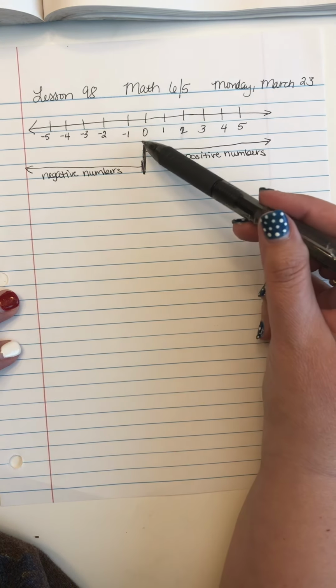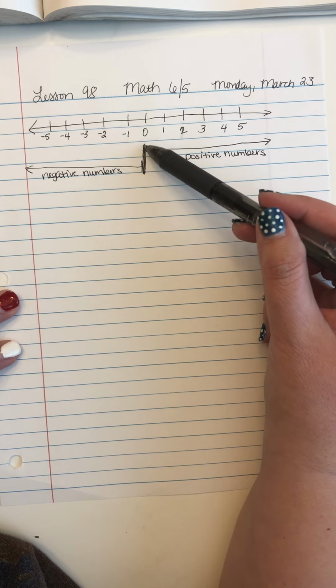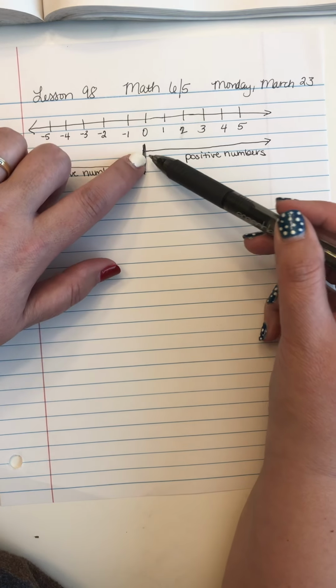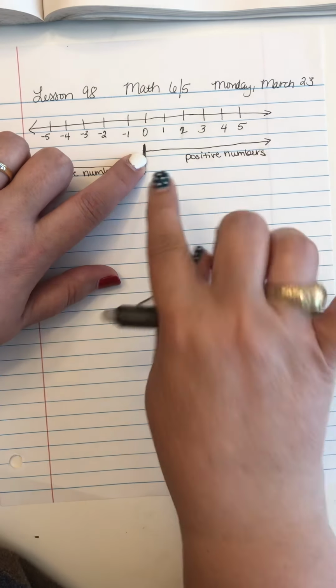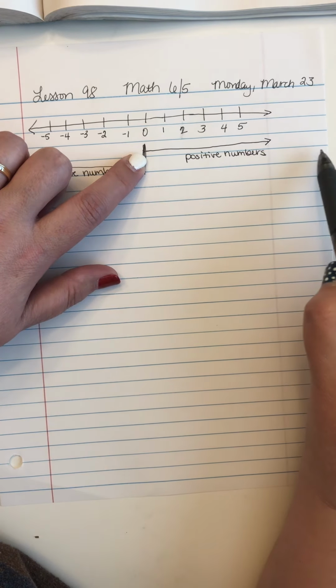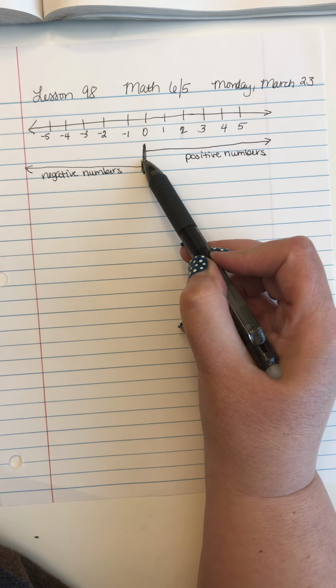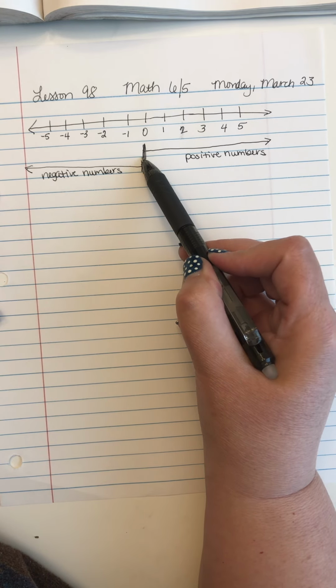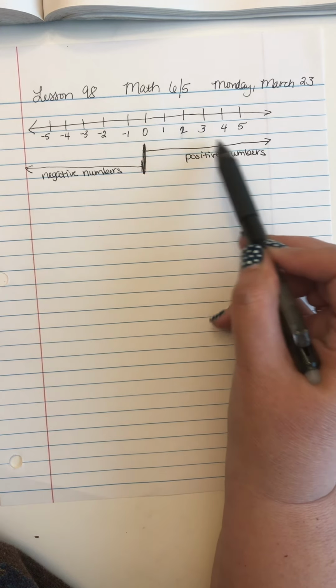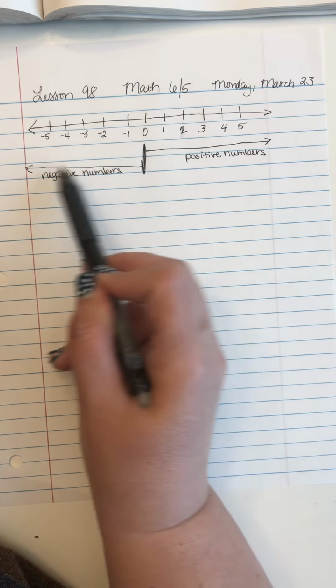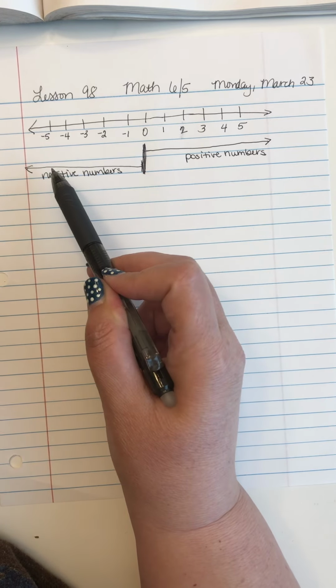So if we look at my number line, we see 0 here as the starting point, and from 0 to the right, all those numbers are positive numbers. From 0 over to the left, all these numbers that continue on and on are negative numbers. 0 is the number that is neither positive nor negative. The rest of the numbers are either positive, or if they're over here, they are negative numbers.